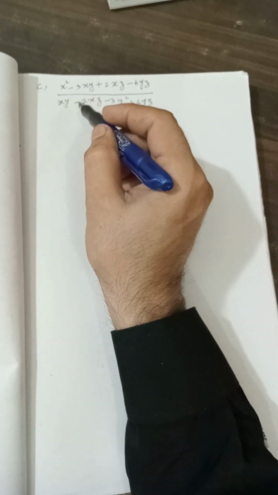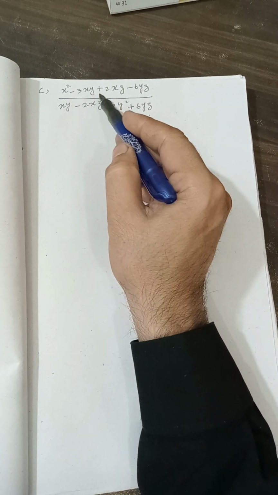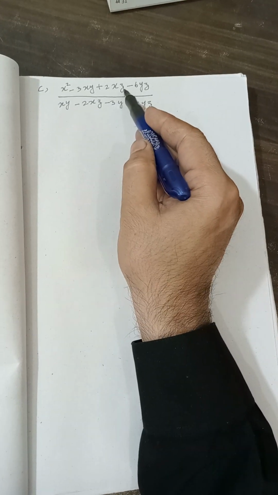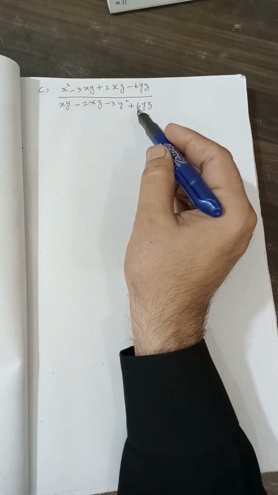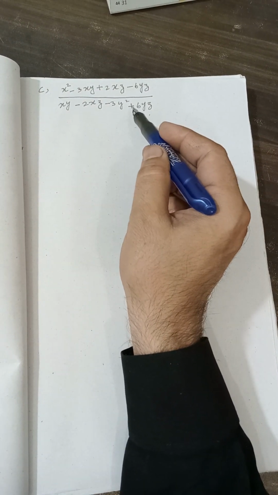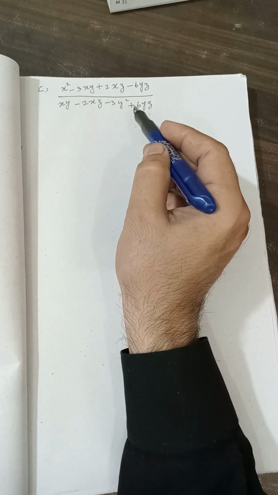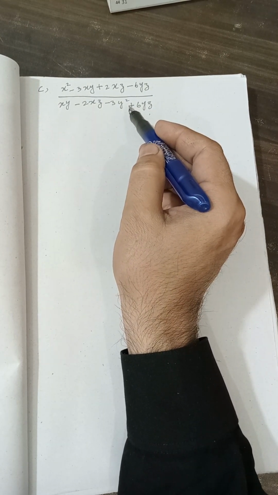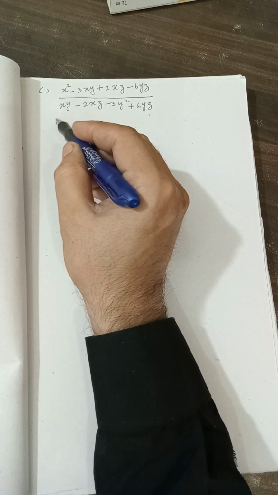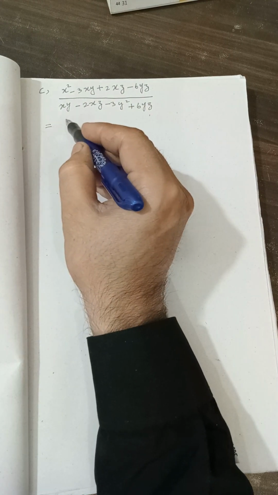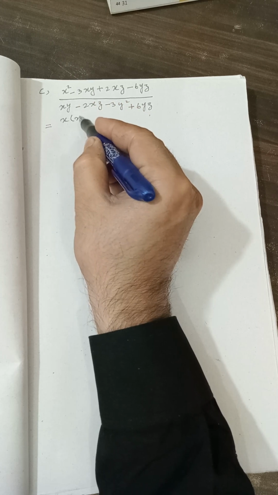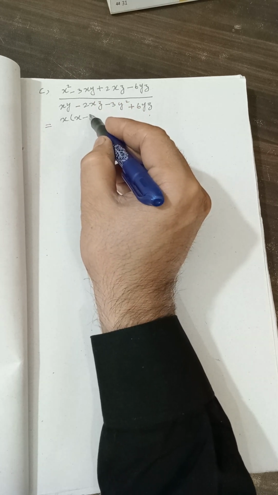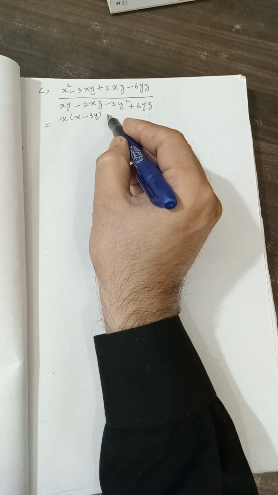Dear students, part C: x square minus 3xy plus 2xz minus 6yz, and the denominator is also of 4 terms. So you will take common from both. From the numerator I am taking x common from these two, and there will remain x minus 3y inside the bracket.